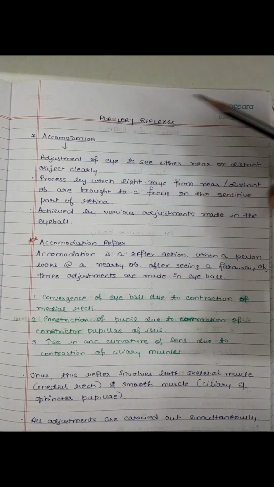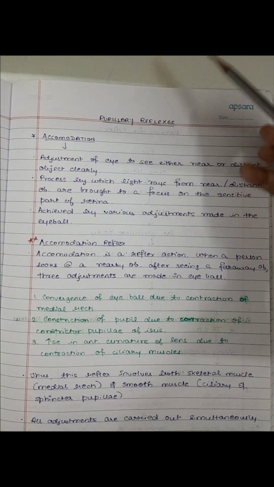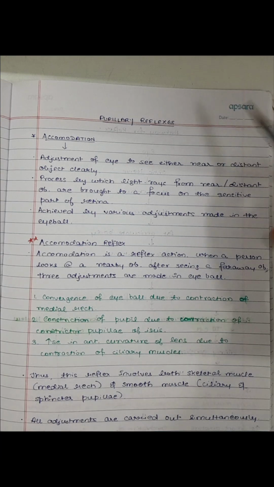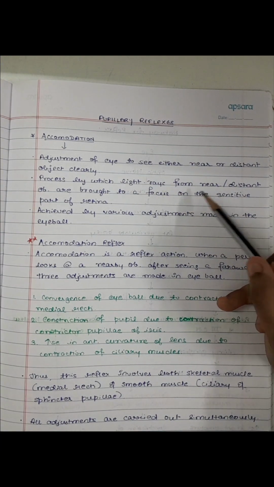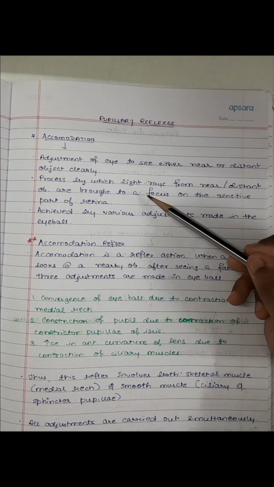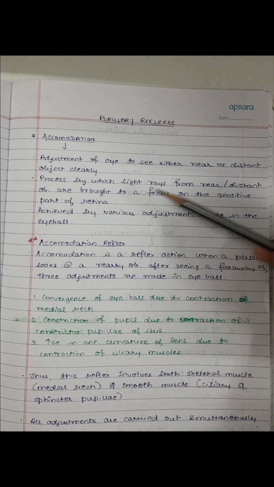Accommodation and adjustment are synonyms of each other. The accommodation literally means adjustment, so it is the adjustment of the eye to see either near or distant objects clearly. It is the process by which light rays from near or distant objects are brought to a focus on the sensitive part of retina.